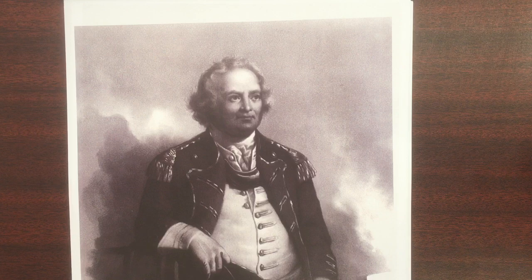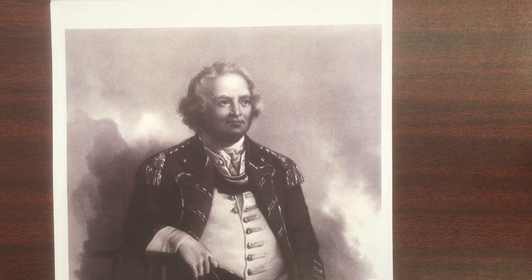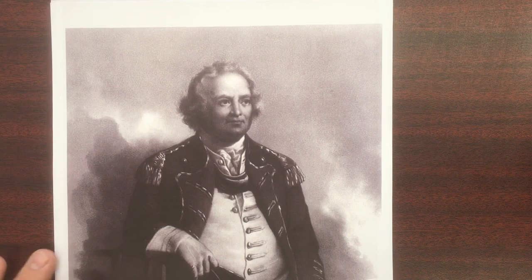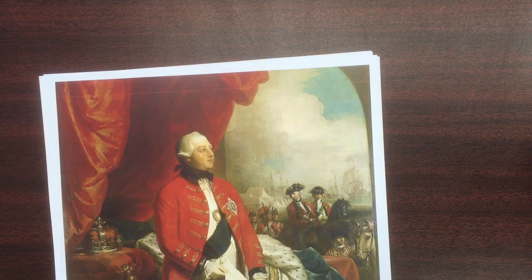This is Putnam, Israel Putnam. You remember Putnam in The Wolf, where he crawls into the hole to get the wolf, right? He's also a famous general in the Revolution. There's just, like I said, too many others to really talk about.